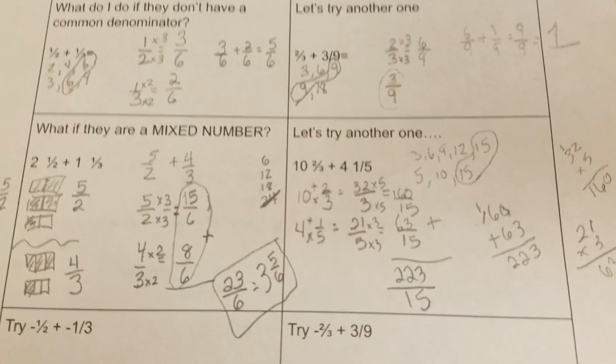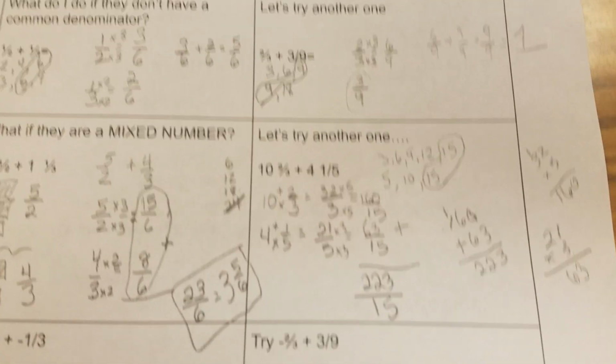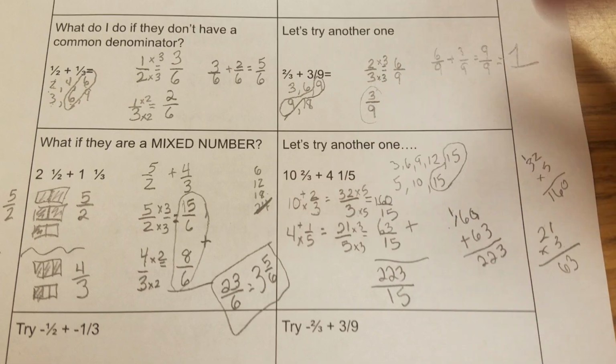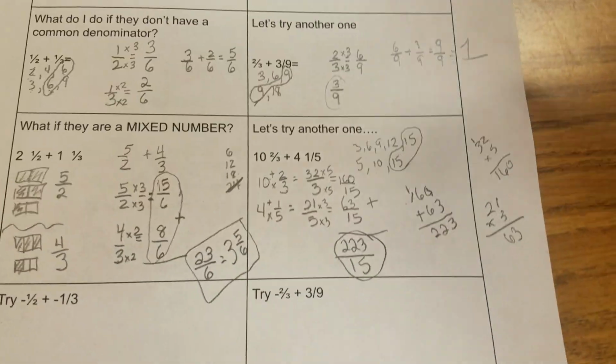And guys, to save time, I'm not going to make us change it back to a mixed number because I'm running out of time. You can count by 15s and see how many it is. You can divide it out. It's up to you. But for now, I'm leaving it like this so we can hurry up and be done.